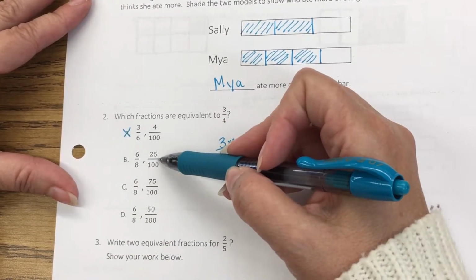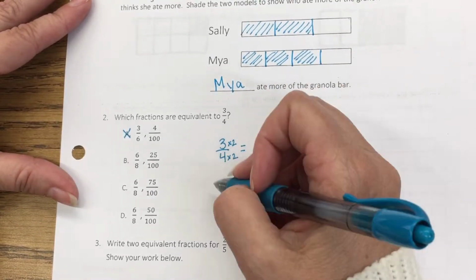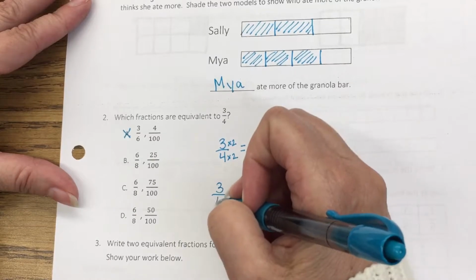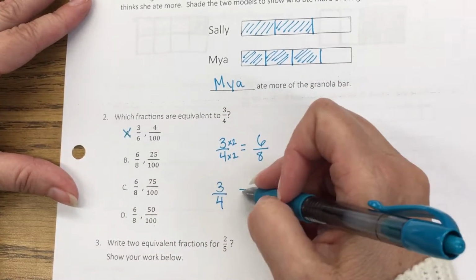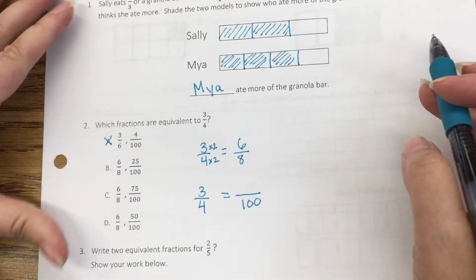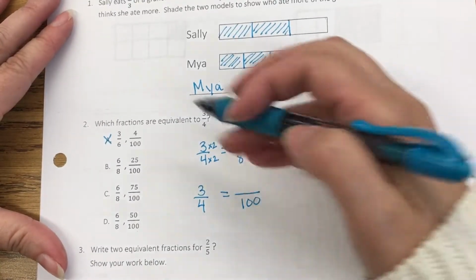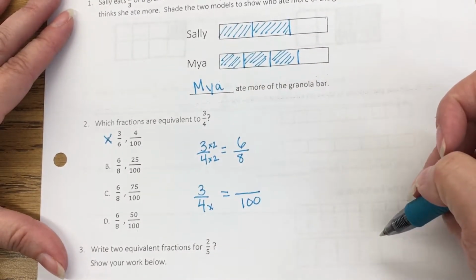Now, I need to determine 25 hundredths, 75 hundredths, or 50 hundredths. So I'm going to take my 3/4 again, and they all have 100 in common. So I'm going to use logic, and I'm going to say, all right, well, the denominator is going to have 100. So 4 times some number gets me to 100.